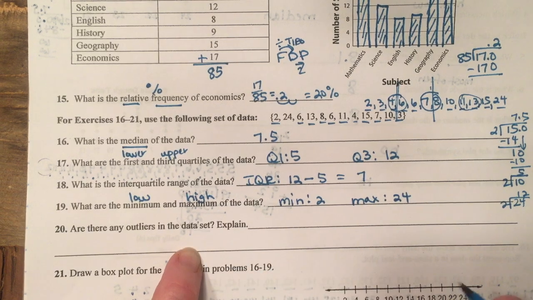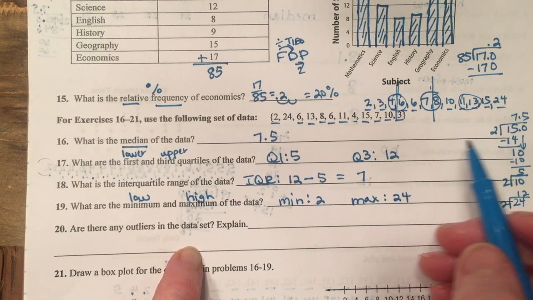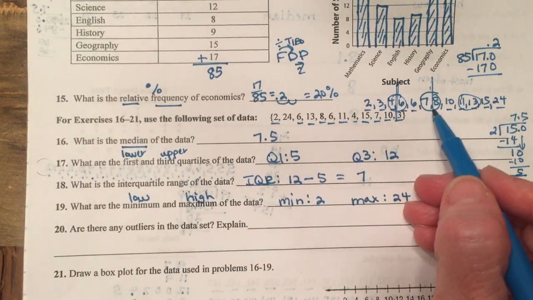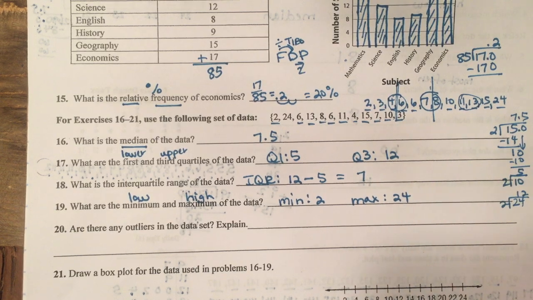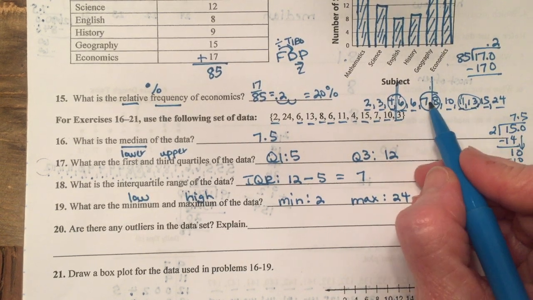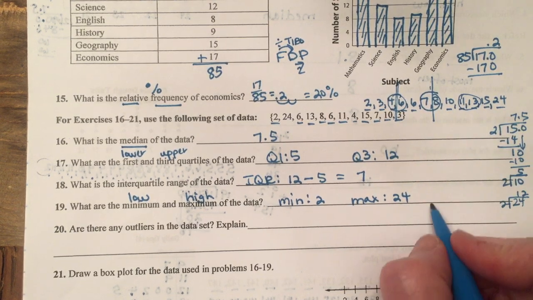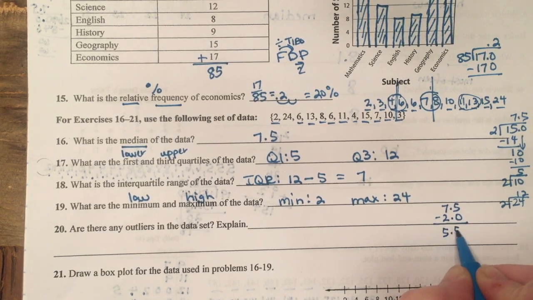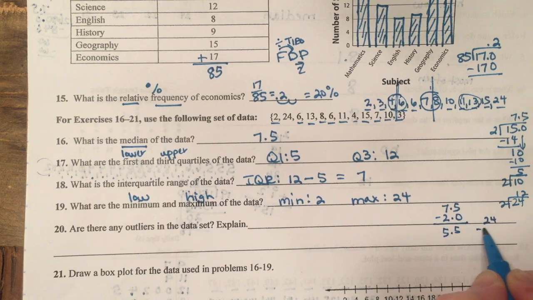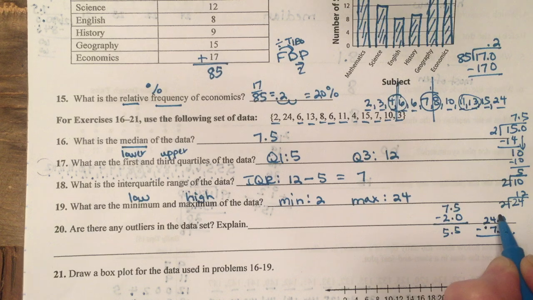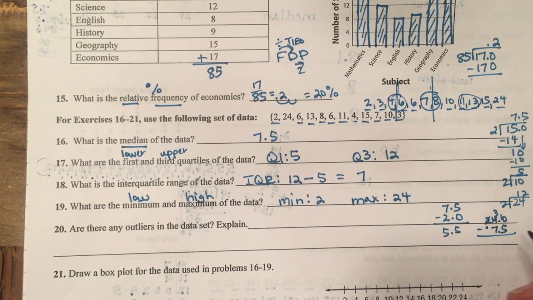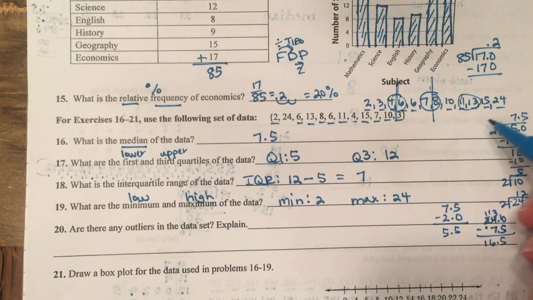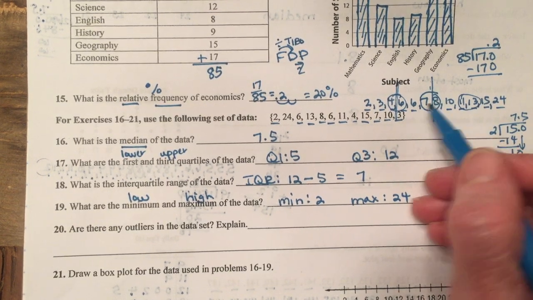All right, and last of all, are there any outliers in the data set? So if I compare the high and the low numbers to the median, here 2, when I compare it to 7.5, that's about 5 away, so that's not too far. If I compare 24 to the median, which is about 7, 24 minus 7, so let's just do it because sometimes that's hard to do. So the median I said was 7.5. If I subtract 2 from 7.5, remember to add a decimal and a 0, then I get 5.5. If I subtract 7.5 from 24, I get 16.5.